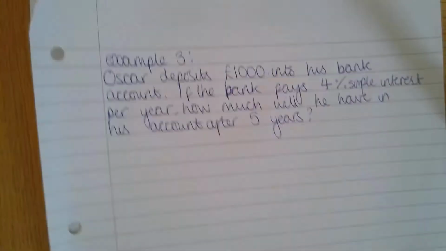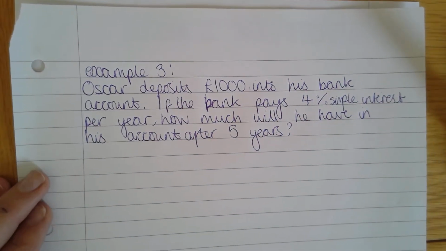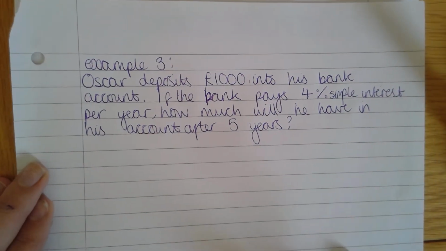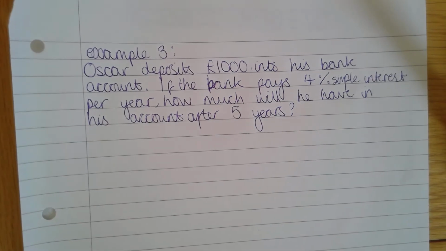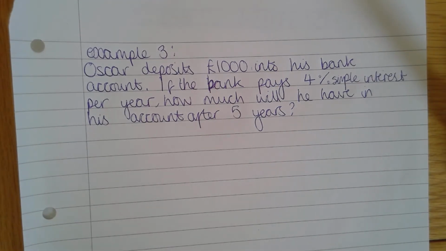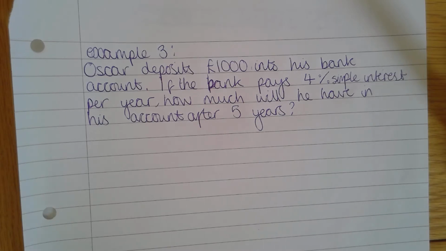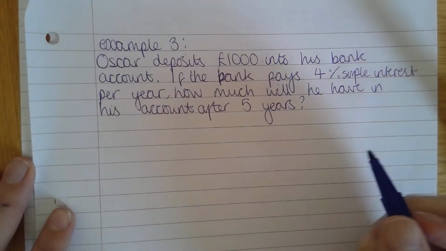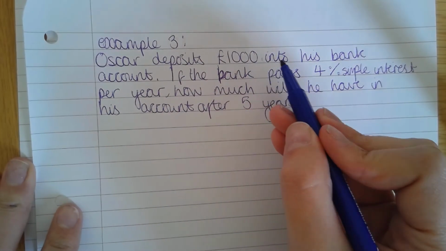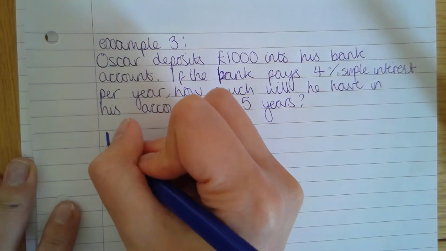Okay, so I would pause the video again and write down this third and final example. Oscar deposits £1,000 into his bank account. If the bank pays 4% simple interest per year, how much will he have in his account after 5 years? So I'm not going to draw the boxes this time. We start with 100%.